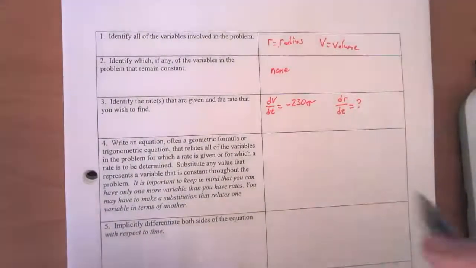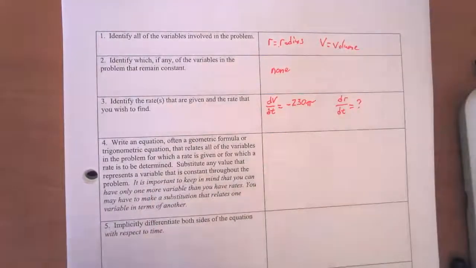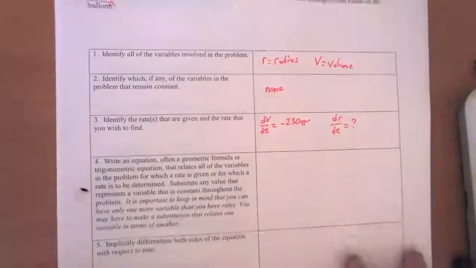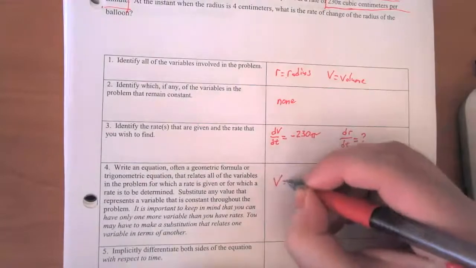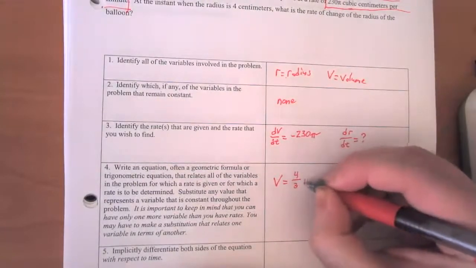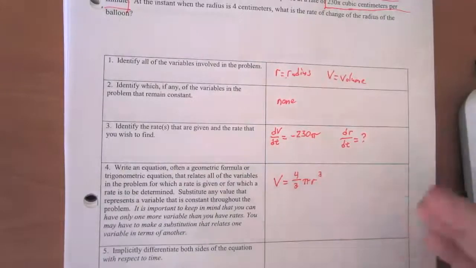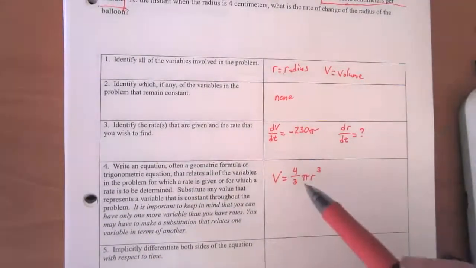Step 4 is we want to write an equation that ties these variables together. This time we're told that the balloon is in the shape of a sphere. So the relationship between the radius of a sphere and the volume of a sphere is V equals 4/3 pi r cubed. If you're not familiar with areas and volumes, I've got the geometry reference sheet in our Schoology page. So you can find volumes like this and surface areas and areas of plane figures and things like that. So that's kind of handy to have.